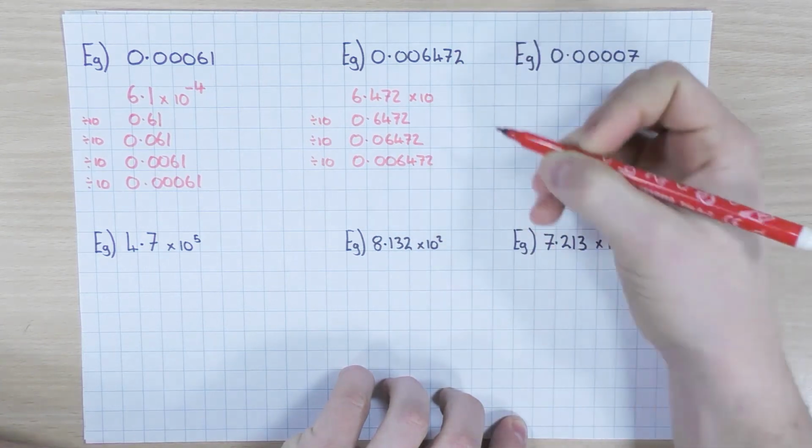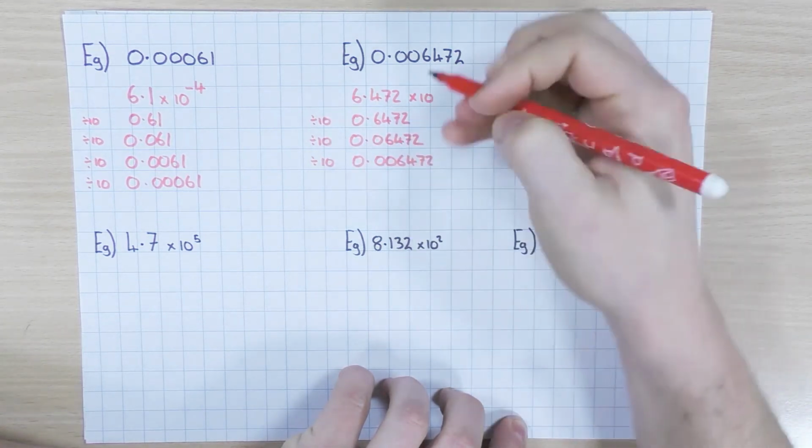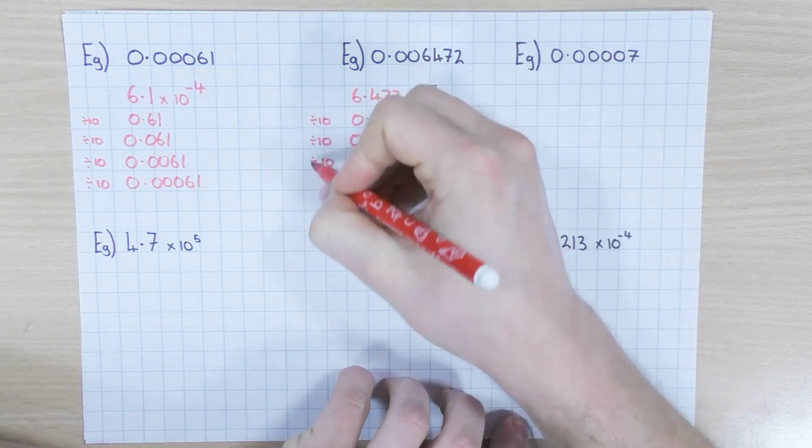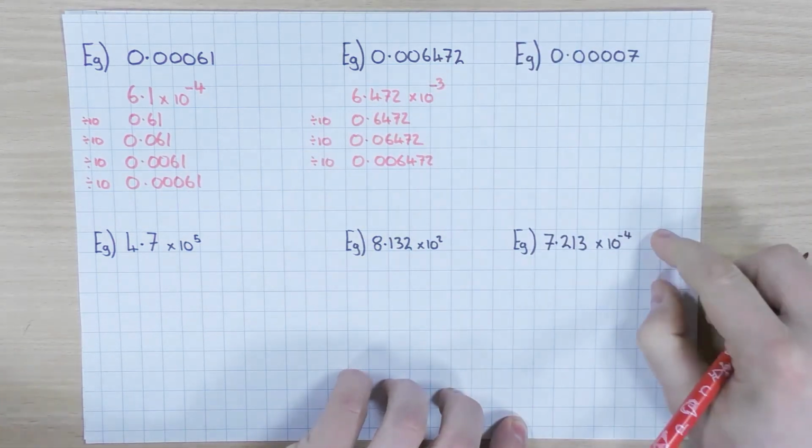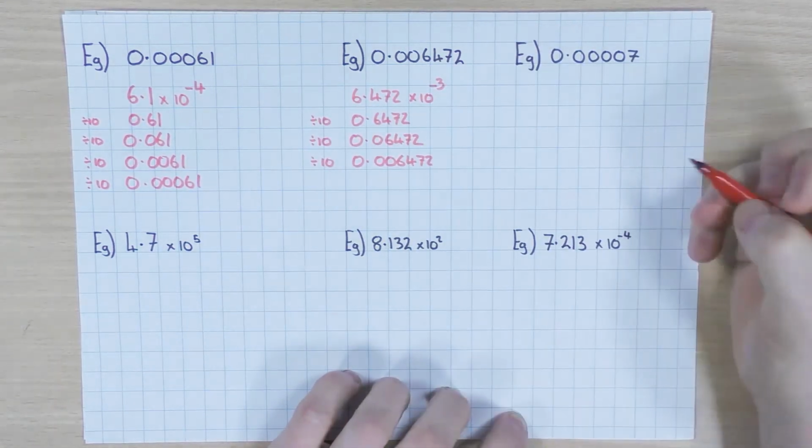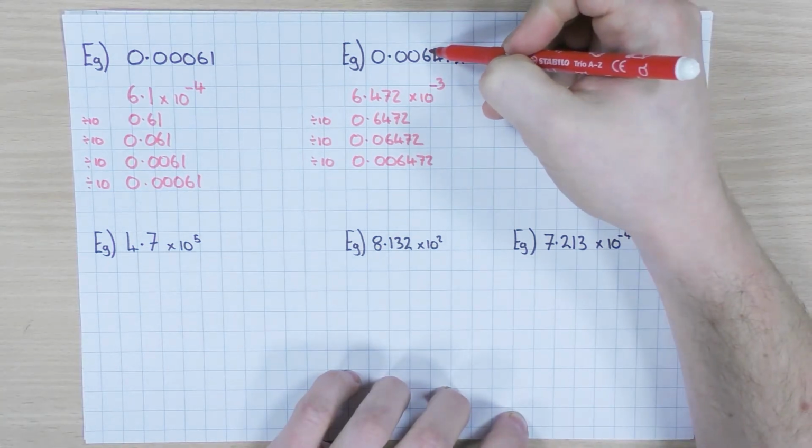There we go. They're now exactly the same. How many times did I divide by 10? I divided by 10 3 times. Remember, dividing is a minus, so to the power of minus 3. So again, you might be able to spot a little quick way of doing this.